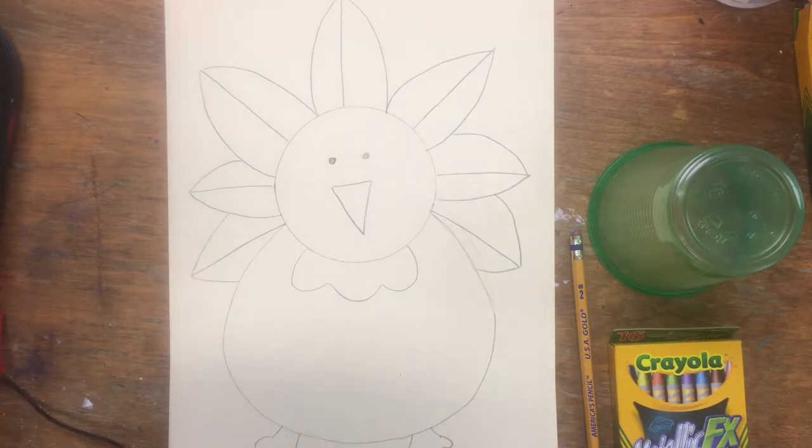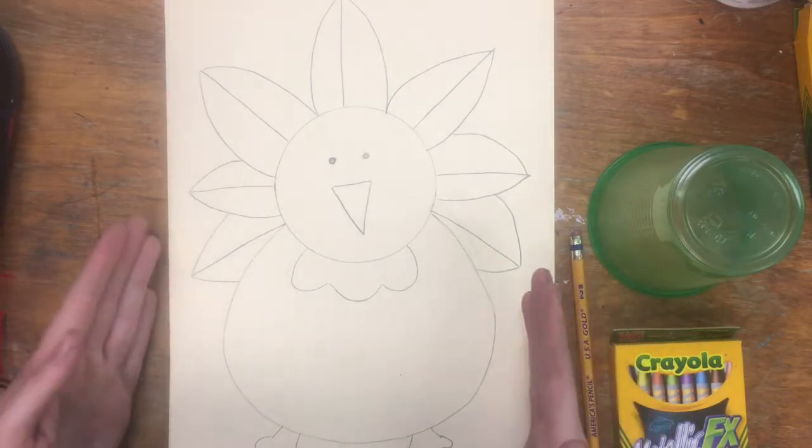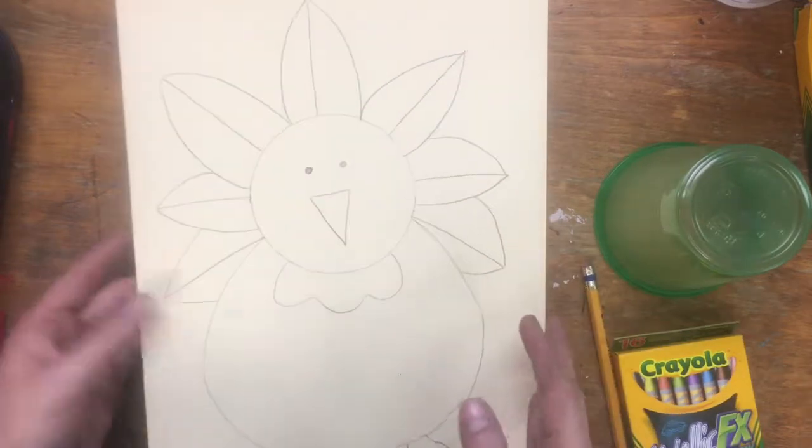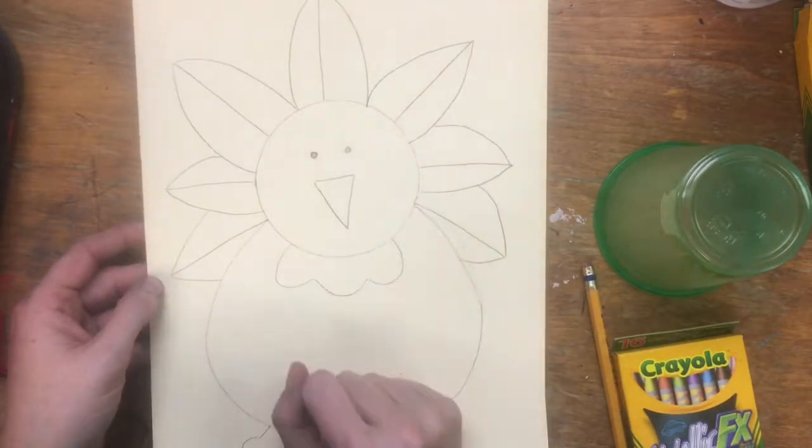And this idea comes from a lady in California named Patty, and she runs an awesome art company called Deep Space Sparkle. So today we are going to start with our paper. Now, you're not going to have this turkey like this yet.